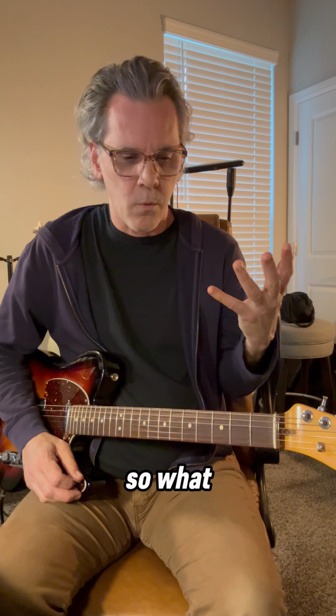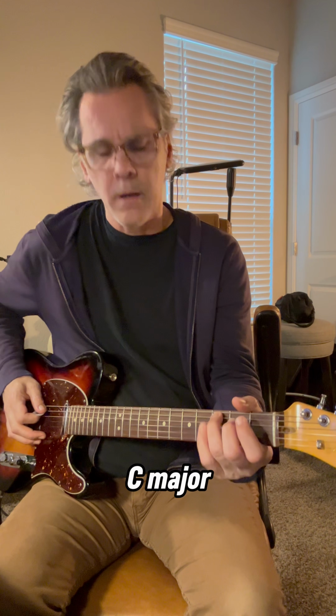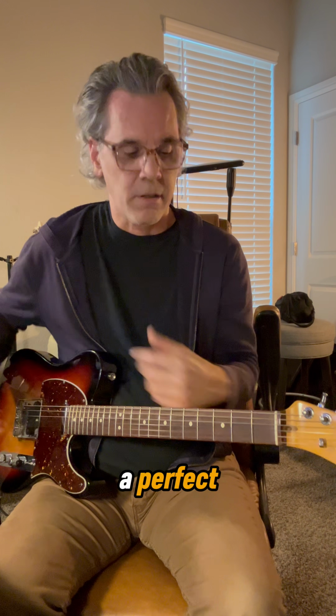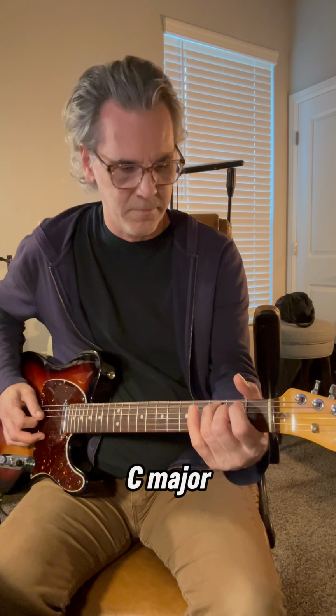So what is a major triad? A major triad is a root, or the first note, the main note, like in C major, that would be C. Then it's going to be the third, and that's either going to be a major third or a minor third. In the case of C major, that's going to be E, which is a major third. And then the last of the three is going to be your perfect fifth, which is G in the case of C major. So that's your C major triad right there.